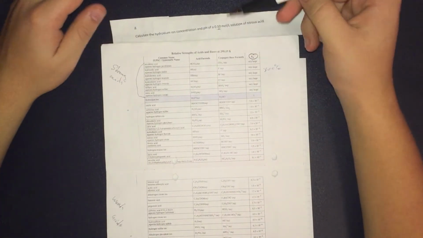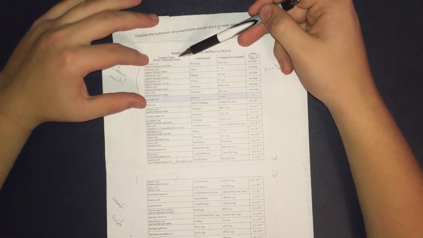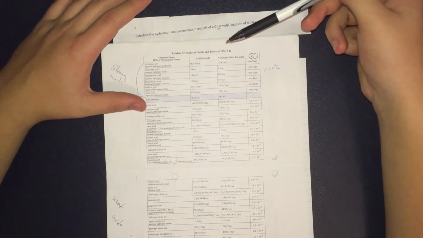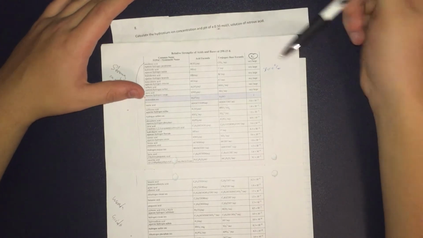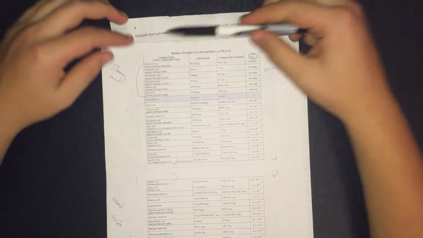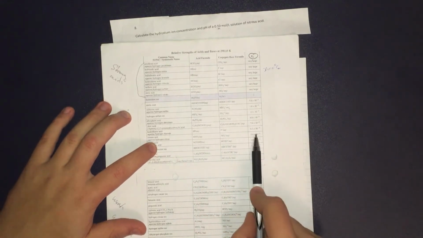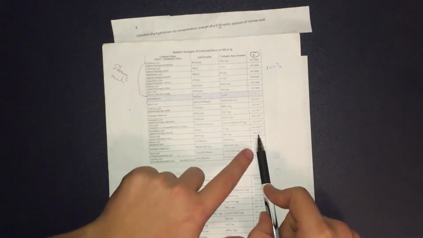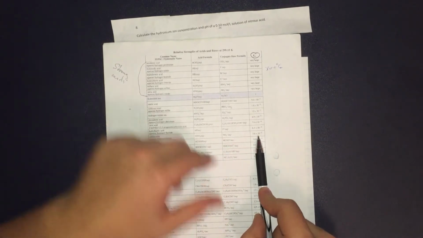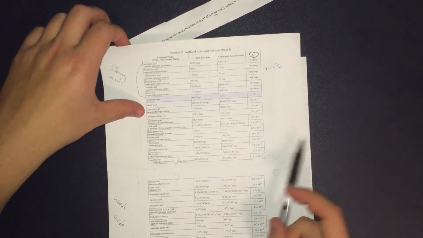In our acid and base table, we can see the name of the acids, acid formula, conjugate base formula, and our Ka column. We're looking for our nitrous acid and just looking for the last column. And it's equal to 5.6 times 10 to negative 4. That's the constant of our acid.